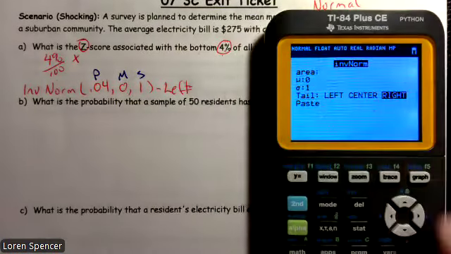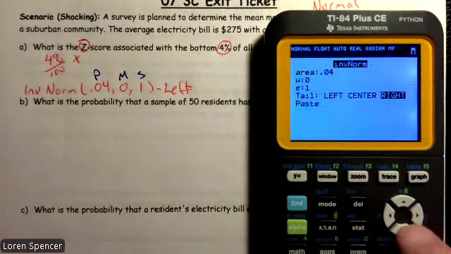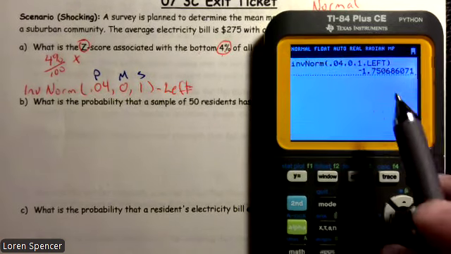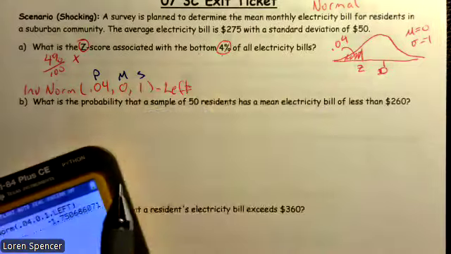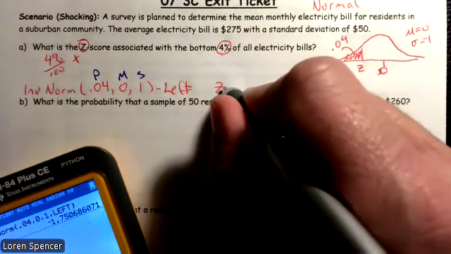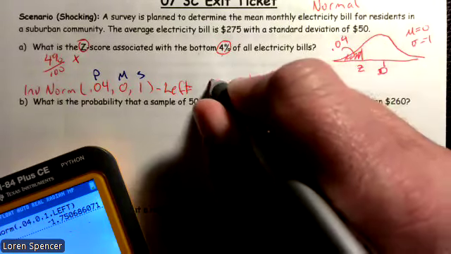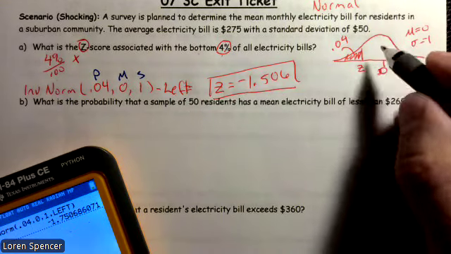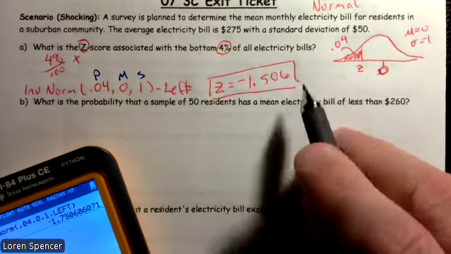And we'll see what happens. So 0.04, mean is 0, standard deviation of 1. Make sure we have left highlighted. And we end up with a z-score. Z equals negative 1.7506. And because we are below 0, it would make sense that our z-score is negative, so I feel pretty good about this.